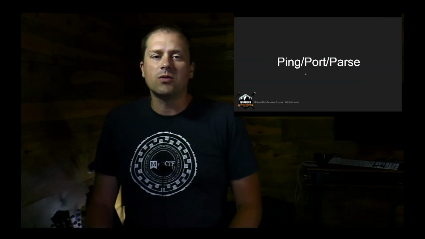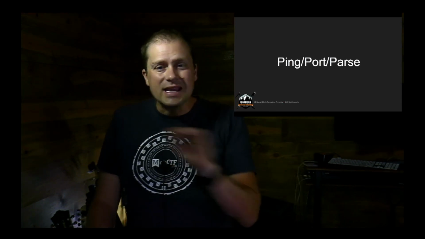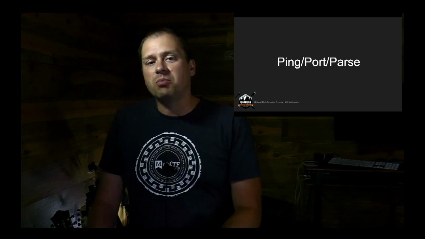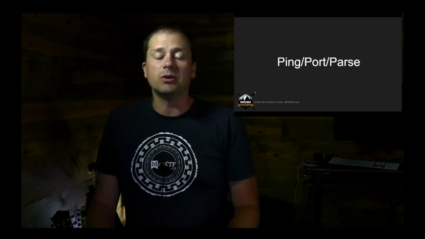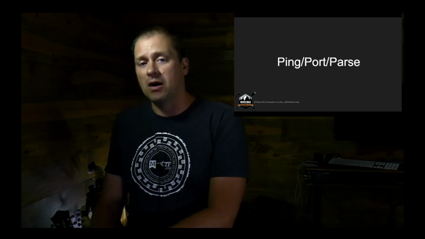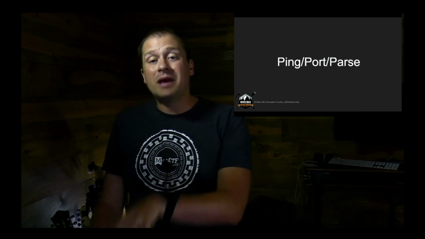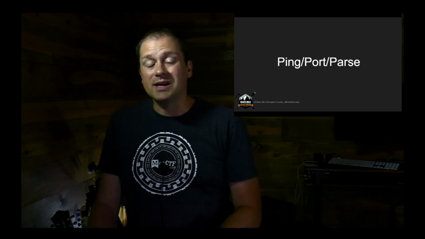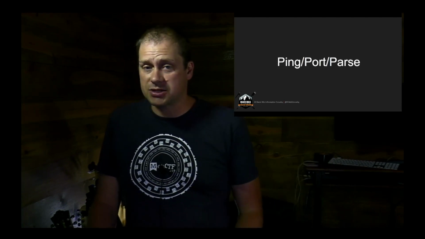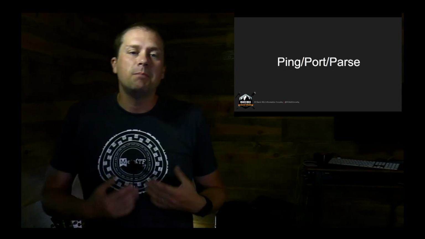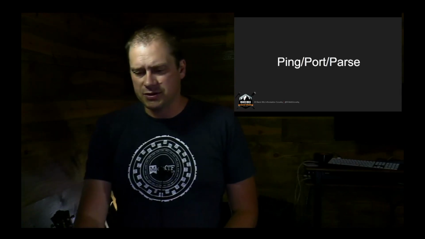Now, one of the things I always want to cover with this is anytime you're ever troubleshooting anything with any command at all, you always boil it down to 3 separate steps. So if you ever have any trouble, you go ping, port, parse. Ping, can I ping a remote system? Port, is the port I'm trying to communicate actually open? And then parse, basically looking at any error messages.